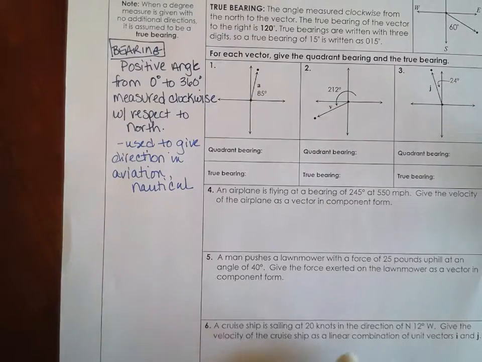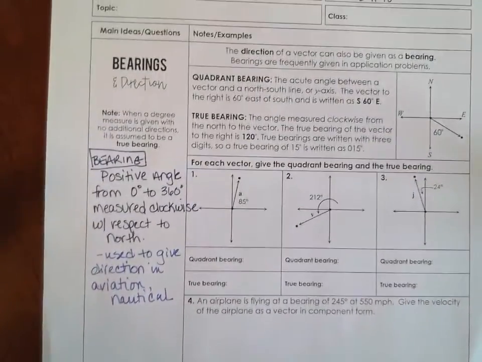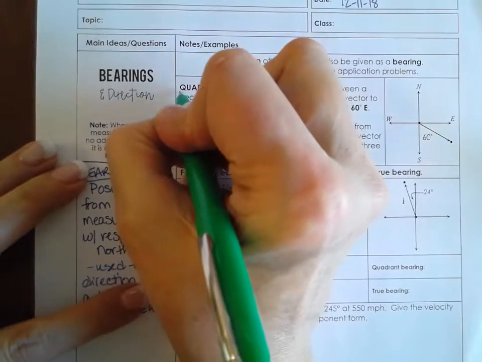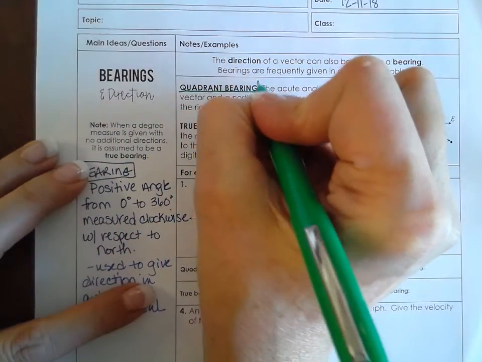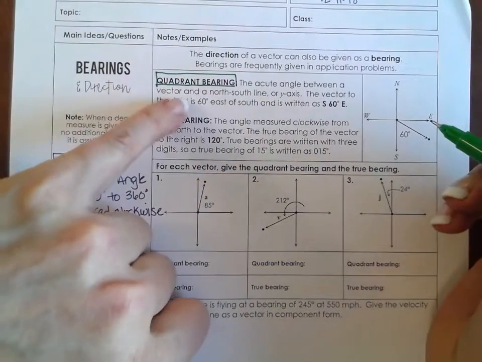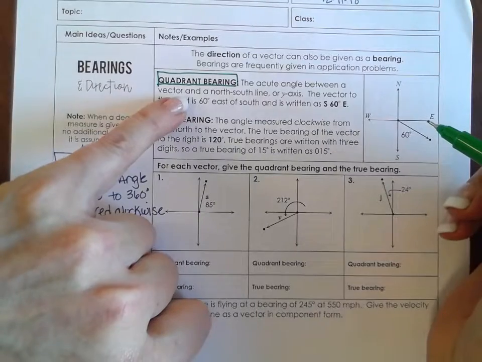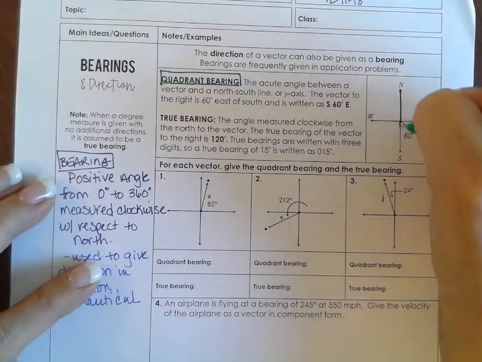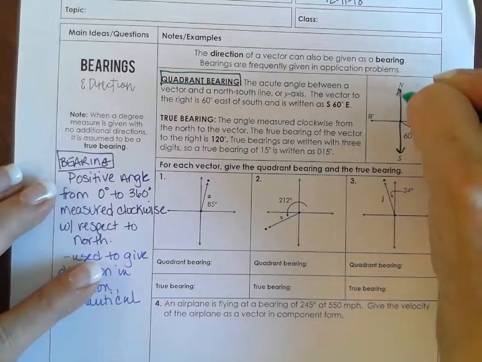All right. So we have two kinds of bearings that we're going to talk about. There is quadrant bearing, and it is the acute angle between the vector and the north-south line. So this is considered my north-south line.